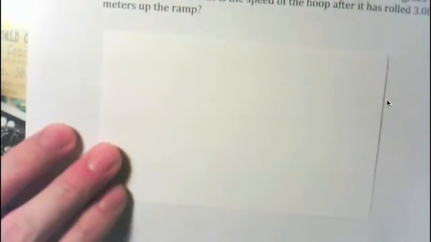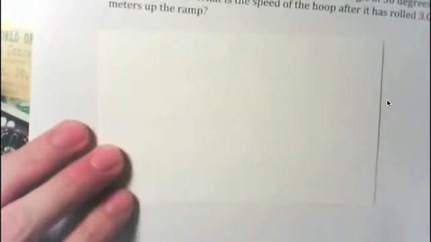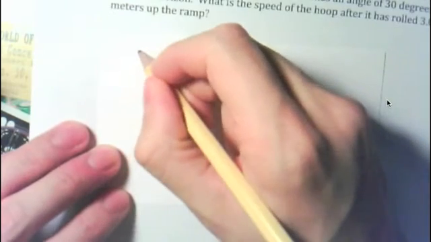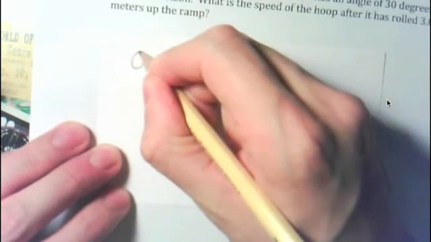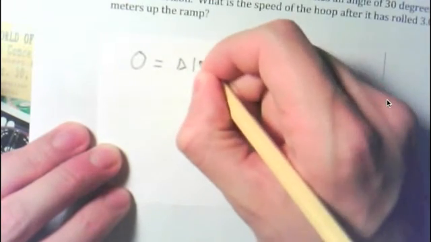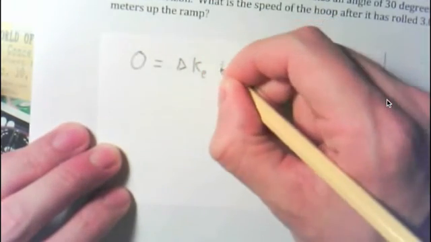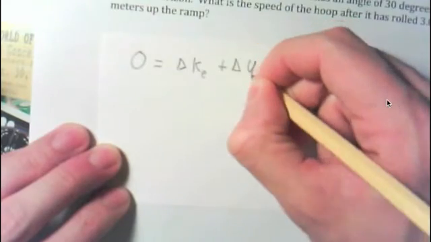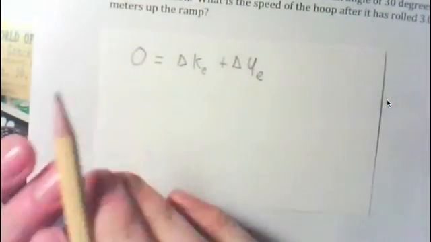Okay, so now that we have those terms defined, let's talk about conservation of energy. Well, we know from past physics lives that energy has to be conserved, and what that means is that the change in kinetic energy plus the change in potential energies, they gotta equal zero, right?